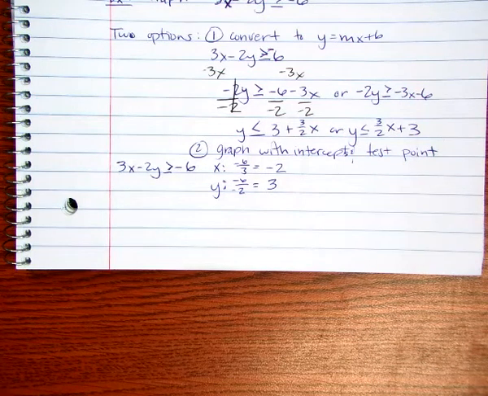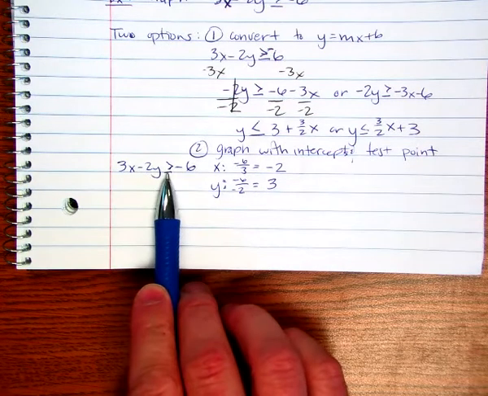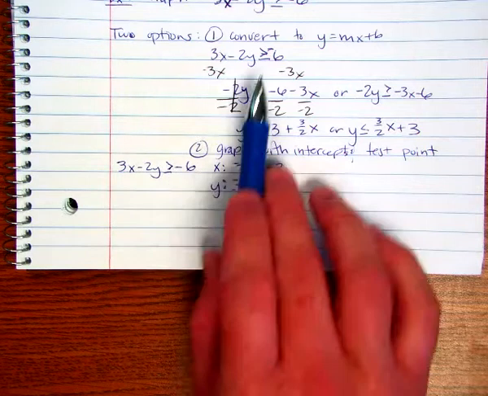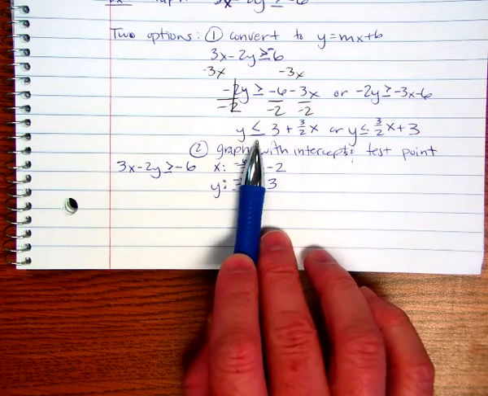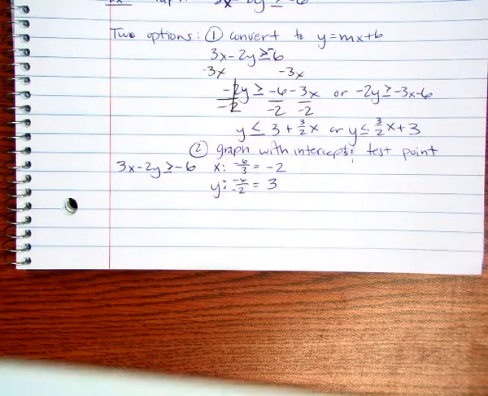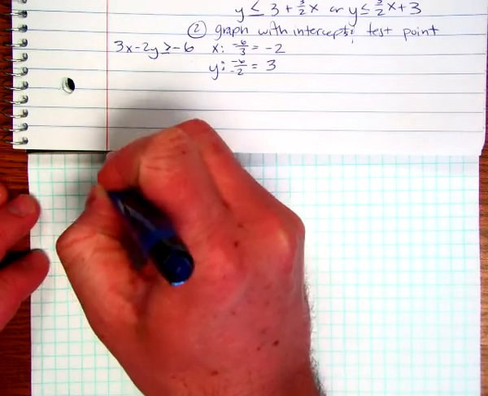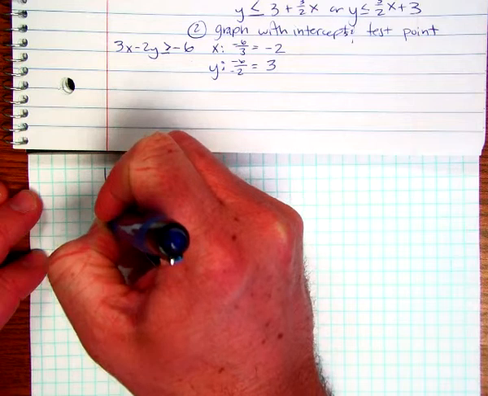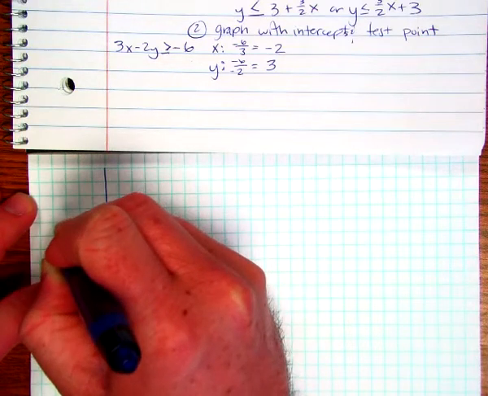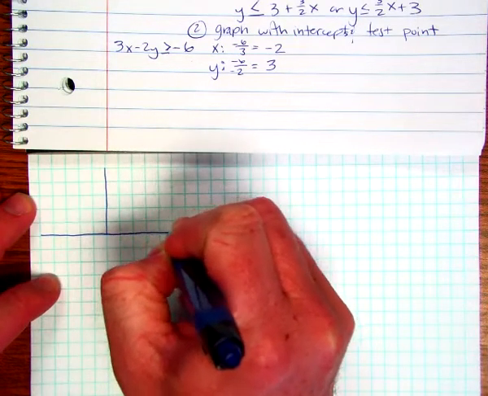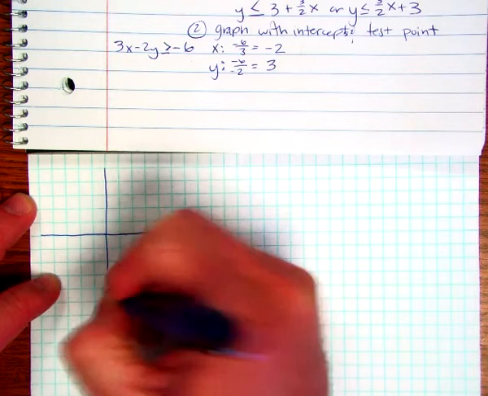However, if you're going to do it this way, you cannot look at the symbol and say shade above or shade below. Because we just saw in option 1 that sometimes it switches. So let's take a look at the graph so we can see what I mean by using a test point. If I graph this, 5 in every direction, 1, 2, 3, 4, 5 up, 1, 2, 3, 4, 5 to the left, 5 to the right, and 5 down.